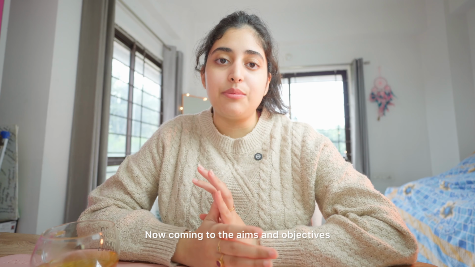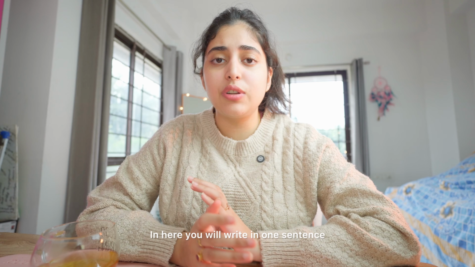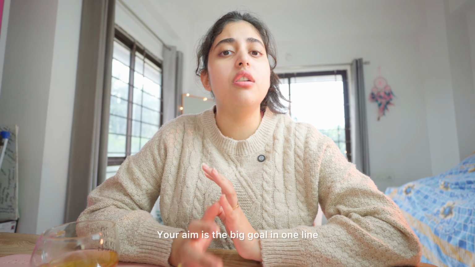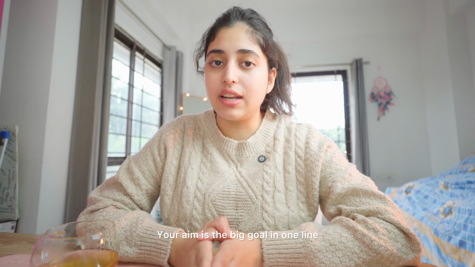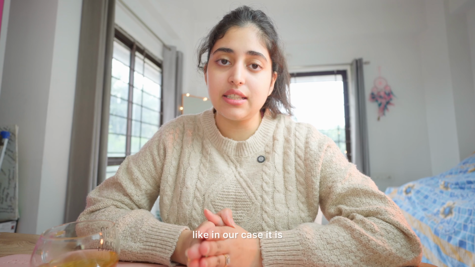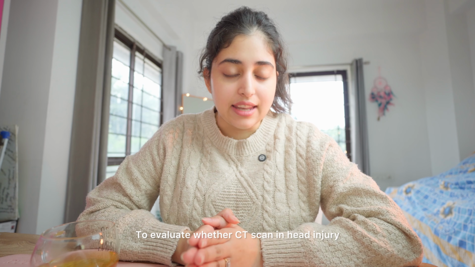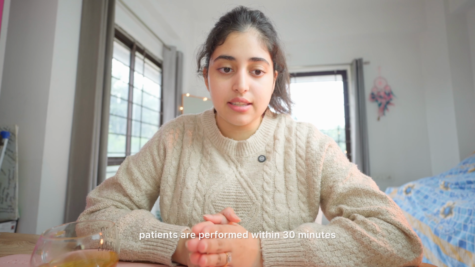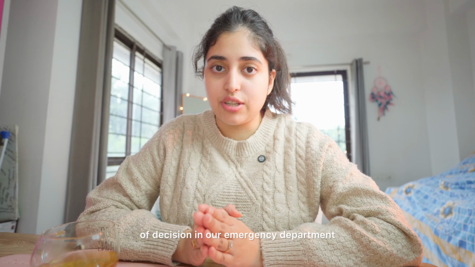Now coming to the aims and objectives. Here, you will write one sentence. Your aim is the big goal in 1 line, that is what you want to achieve. Like in our case, it is to evaluate whether CT scans in head injury patients are performed within 30 minutes of decision in our emergency department.